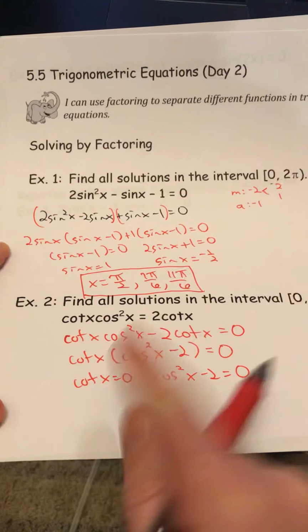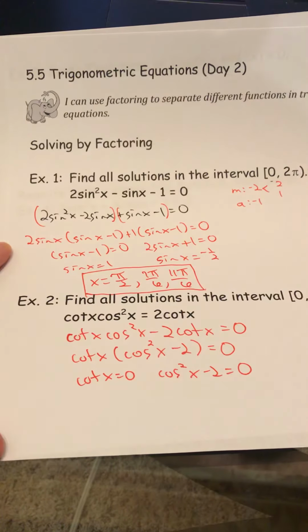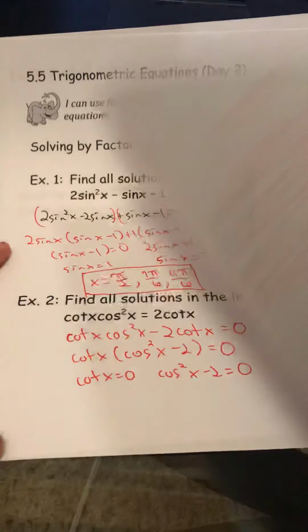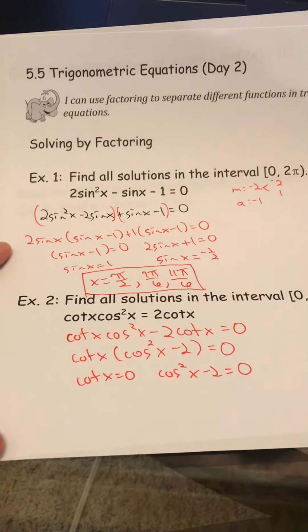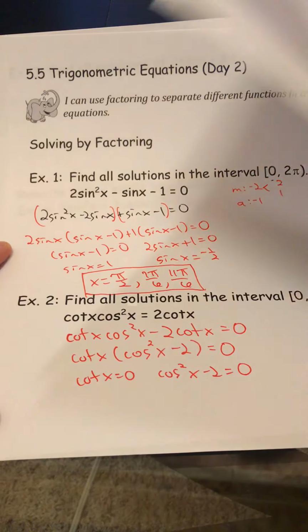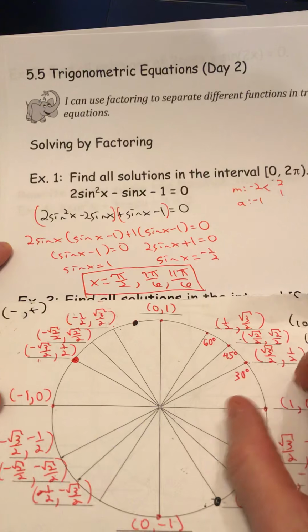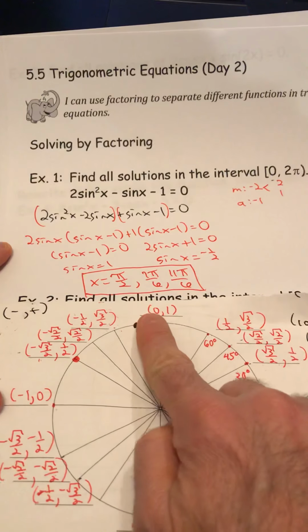Well, for cotangent, this is where I was saying you might want to have your identity sheet handy. Cotangent is cosine over sine. So we are looking for, on the unit circle, where does cosine over sine equal 0? Well, there are two spots.